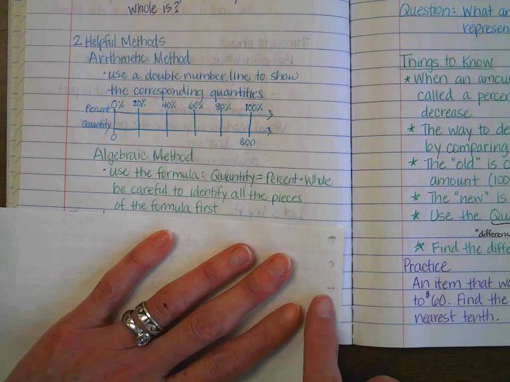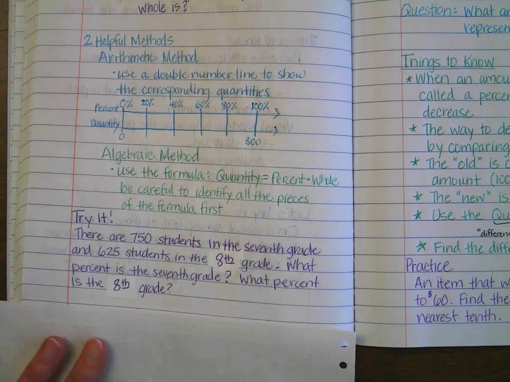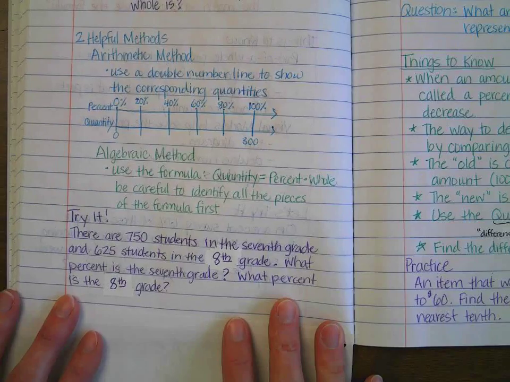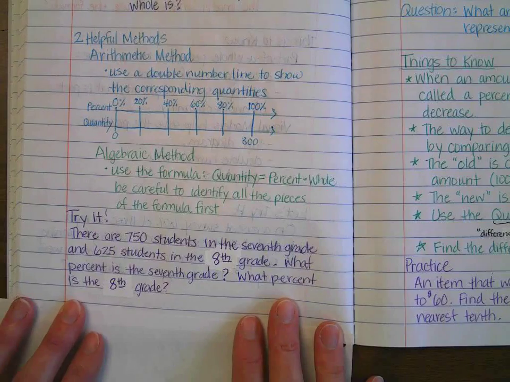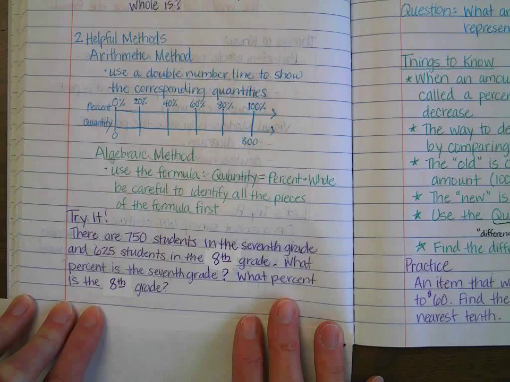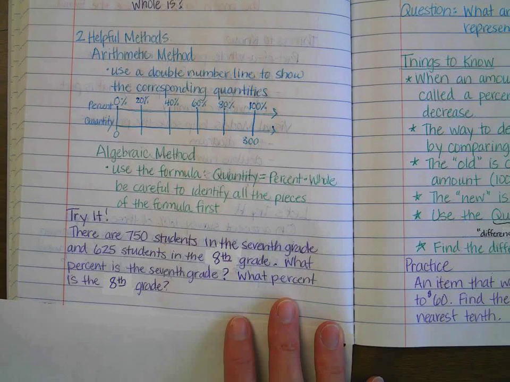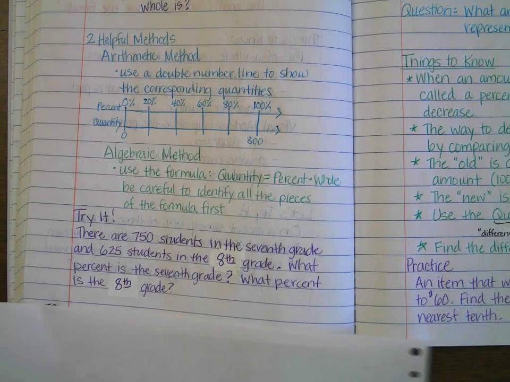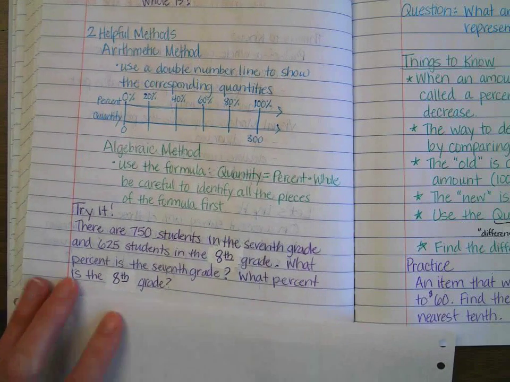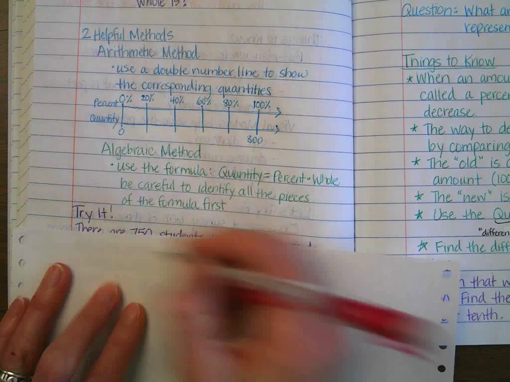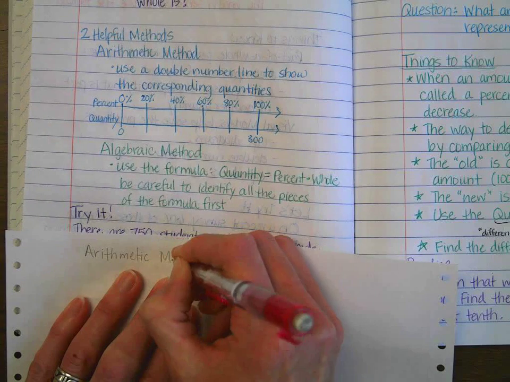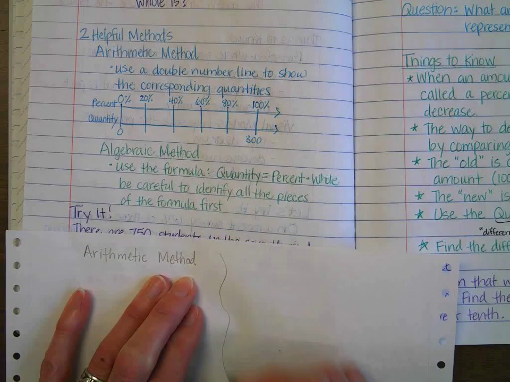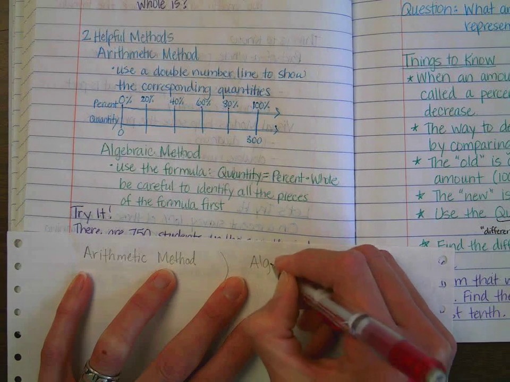So we're going to take a look at one of these word problems and see if we can figure it out. Okay, try it. There are 750 students in the 7th grade, and there are 625 students in the 8th grade. What percent is 7th grade? What percent is the 8th grade? That sounds pretty simple. We're trying to figure out the best way to solve this, and since I've shown you two methods, I'm going to show you both. Let's do the arithmetic on this side and work through them side by side so that you can see the difference between the two. Here's the arithmetic method, and here's the algebraic method.